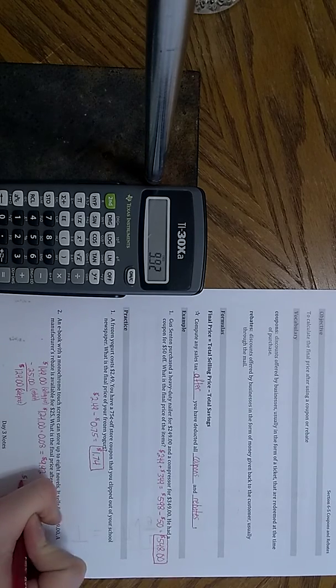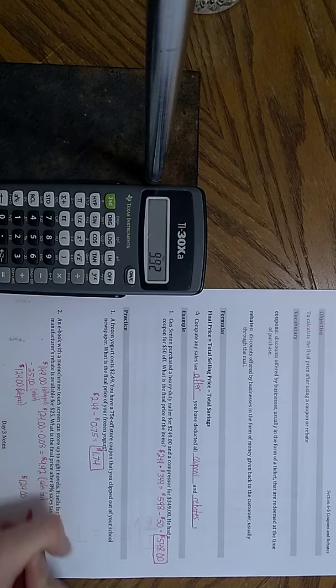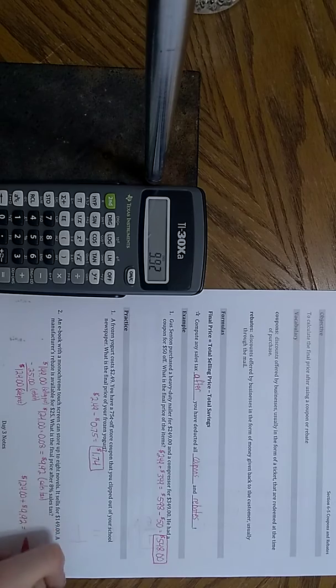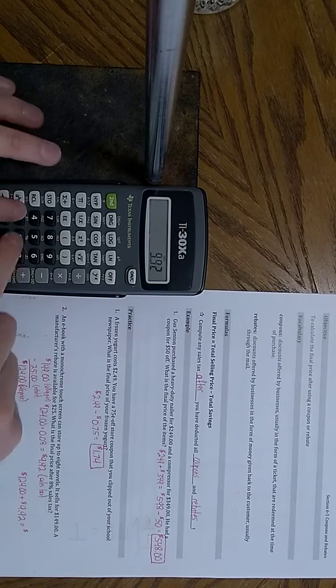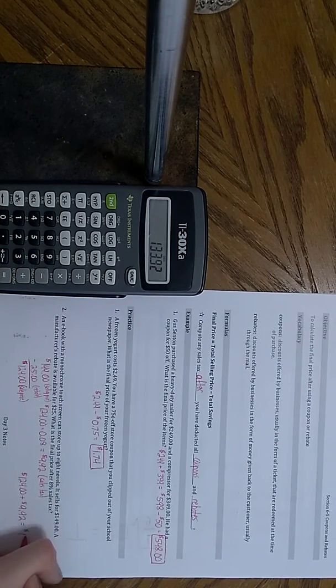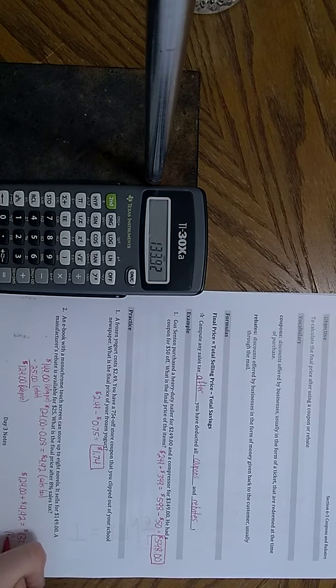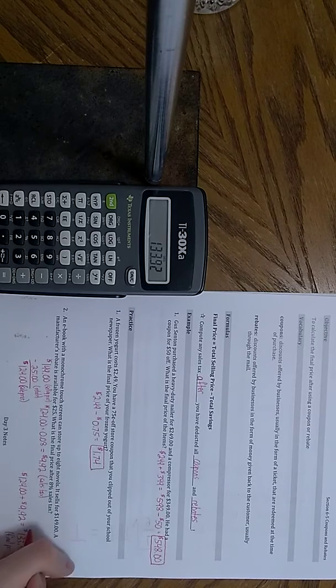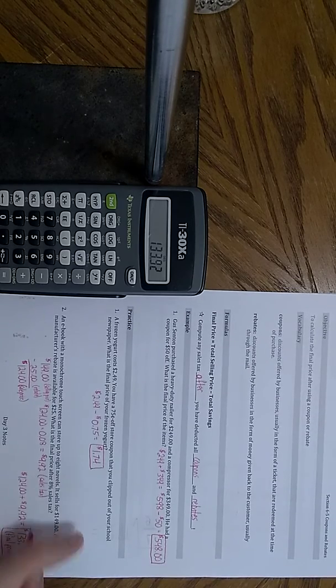And finally, we're going to add those together, the sales price and the sales tax, to get $133.92, which is the final price. This is the price that you actually end up paying in store. Okay? So, that's the basics on how to use coupons and rebates.